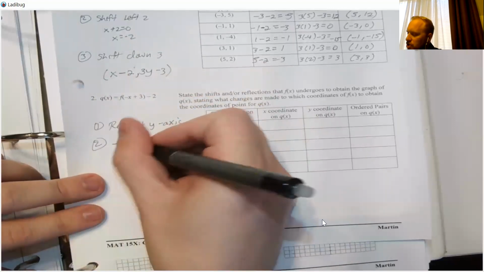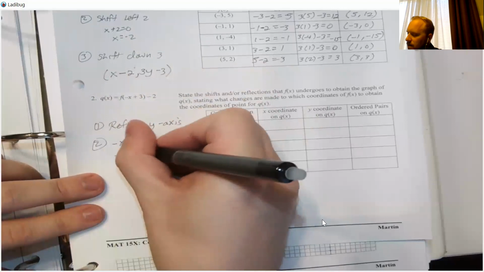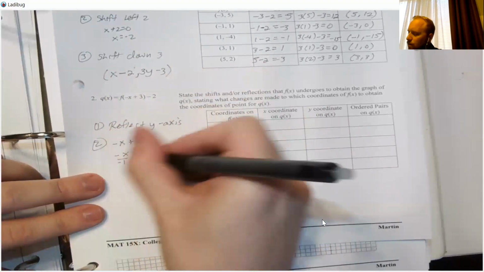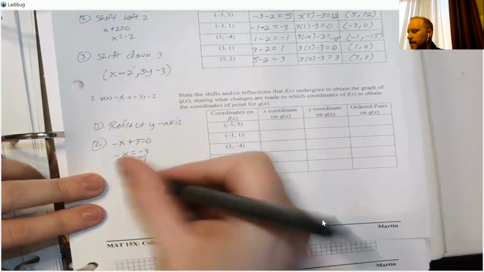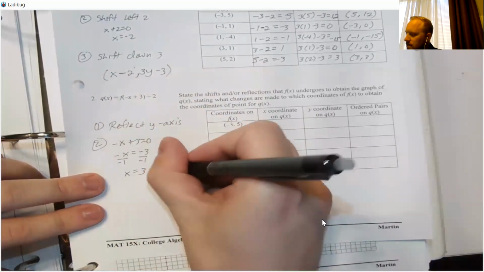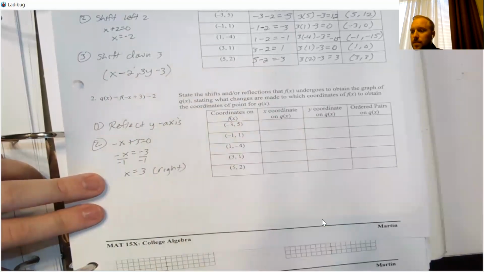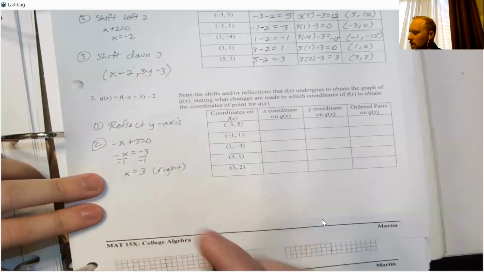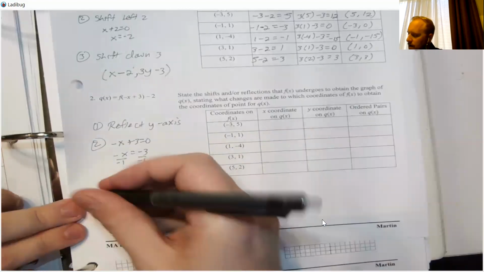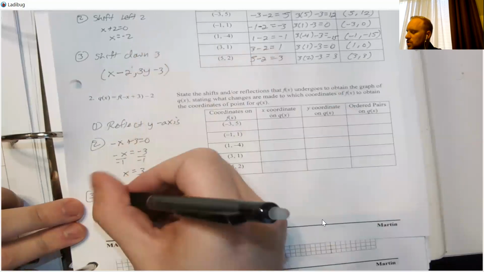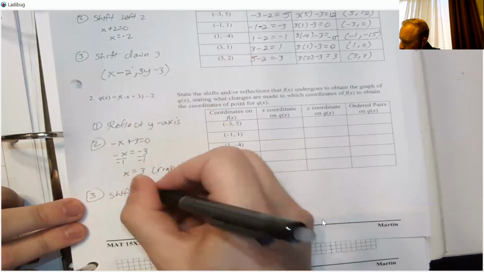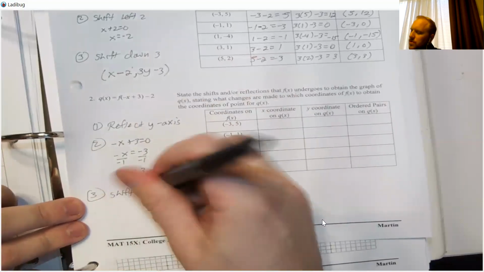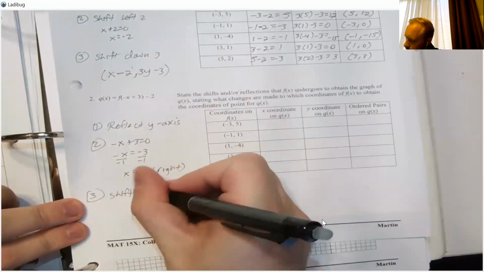So if I subtract 3 from both sides, I get -3. I'm going to divide by -1. That gives me x equals +3. So if I have a positive, it means it goes to the right. So we know that we're shifting to the right 3. And then on the outside, we have a -2. So we're shifting down 2.